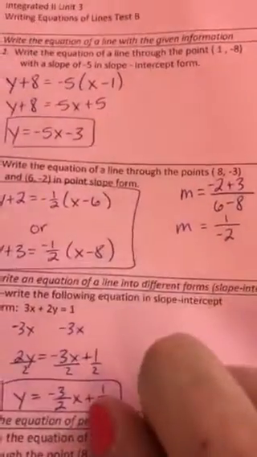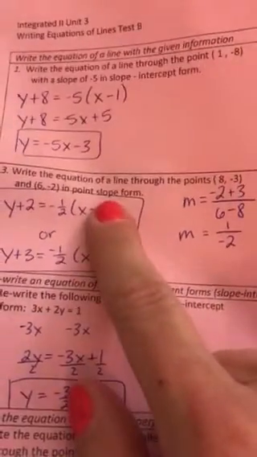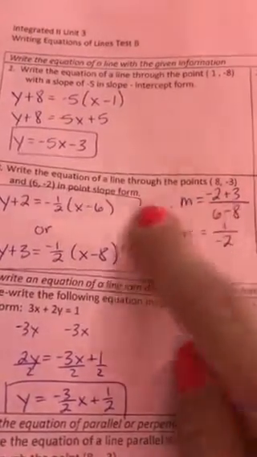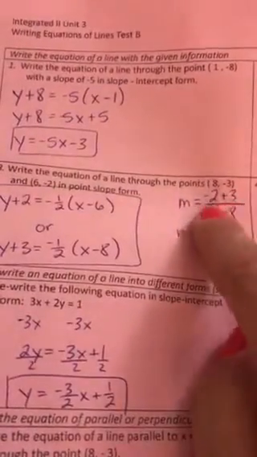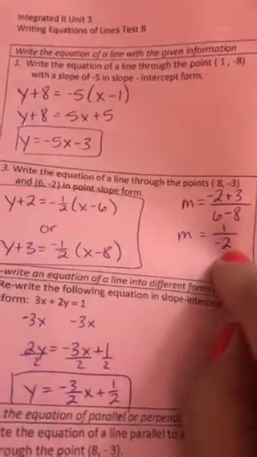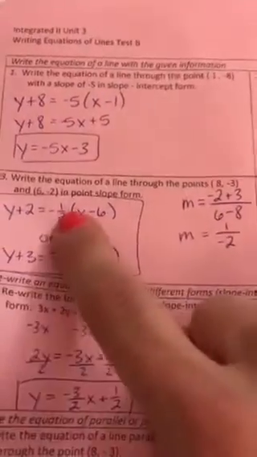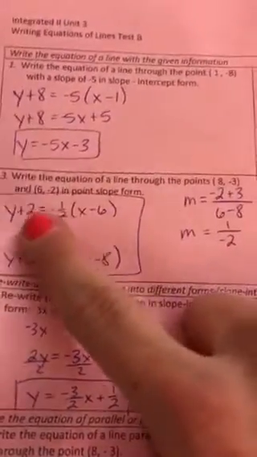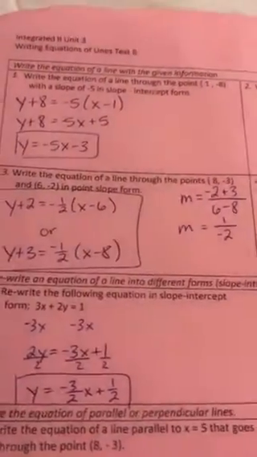Write the equation of the line between these two given points in point slope form. Well, first I have to find my slope. I will take -2 minus a -3, so that's -2 plus 3. And then 6 minus 8, I simplify to get -1/2. Plug that in for my slope. I can plug either one of these points into point slope form. Both would be acceptable.